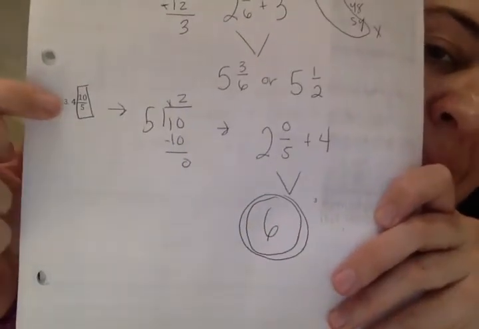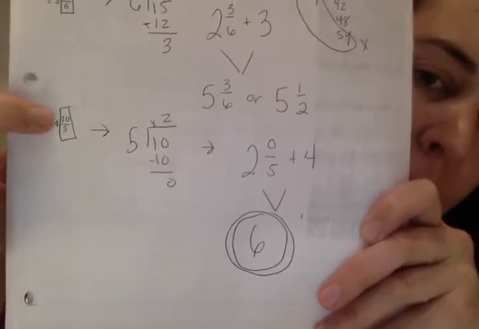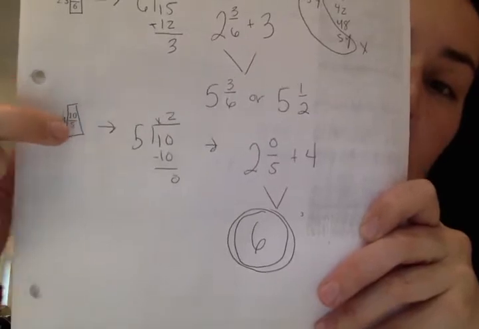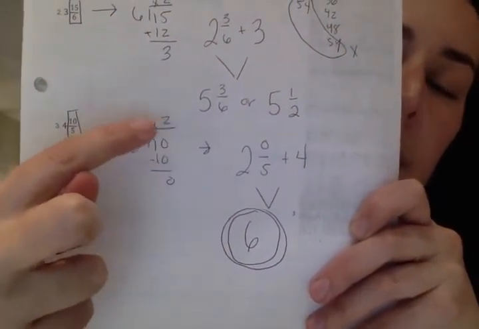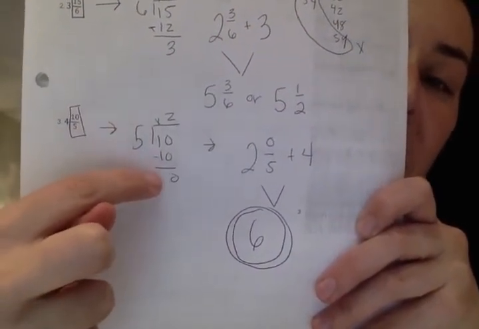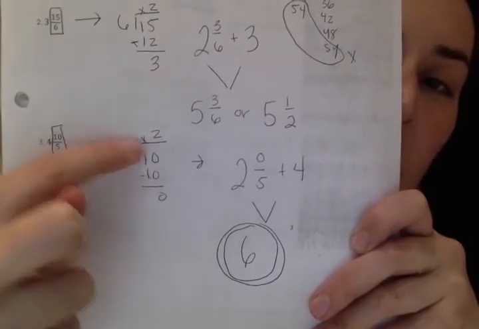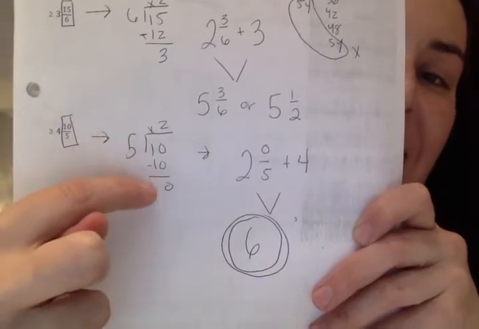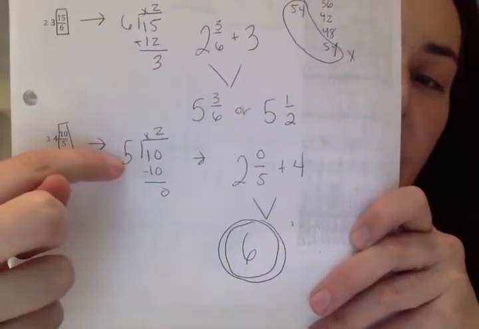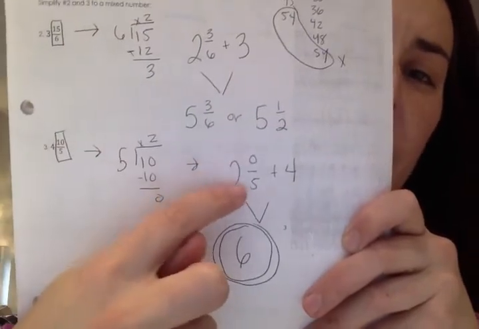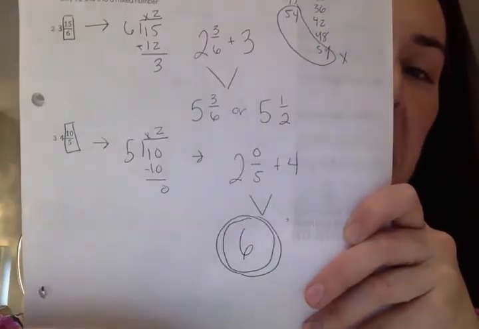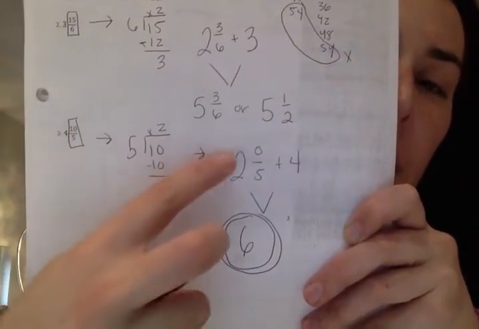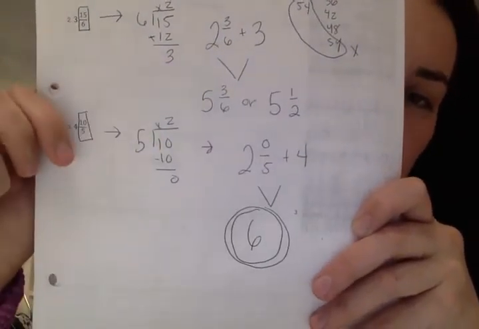On the next one, it's exactly the same thing. I have a whole number. I have a fraction that's improper, and I need to get rid of that. So 5 goes into 10 2 times. 2 times 5 is 10. I have nothing left over. So when I use this to write a mixed number, I get 2 as my whole number, 0 as my numerator, and 5 as my denominator. 0/5 just can cancel out. We don't need that, so it just becomes 2. Can't forget about that 4. 2 plus 4 is 6, and that's my final answer.